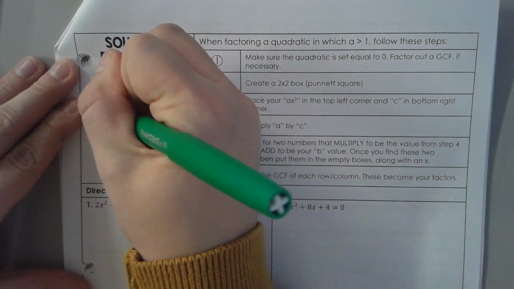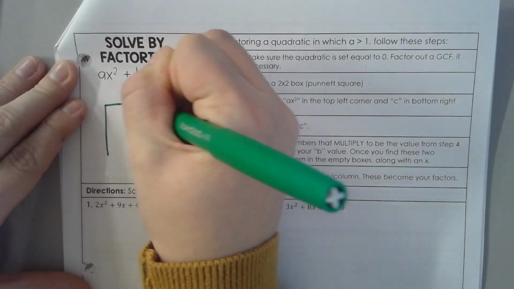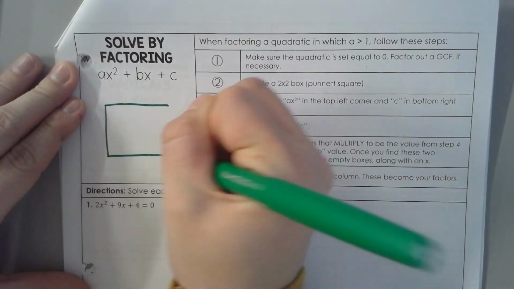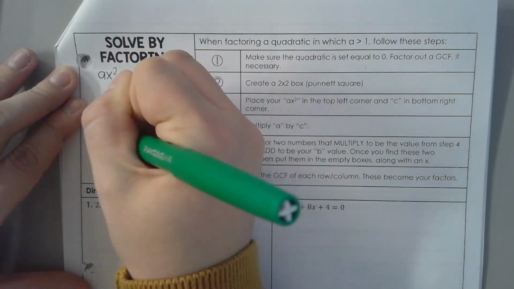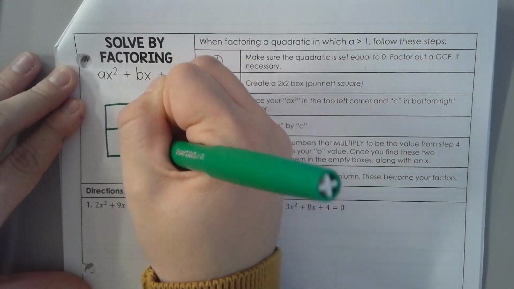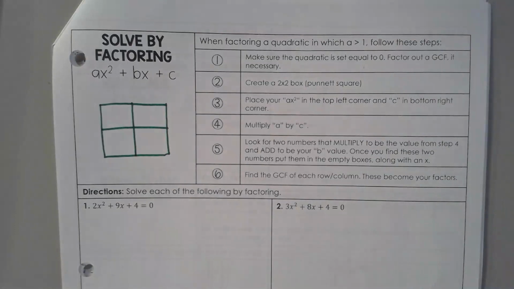We're going to create a 2 by 2 box, like a window. Sometimes that's called a Punnett square.